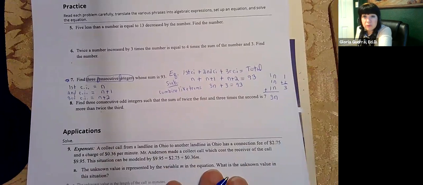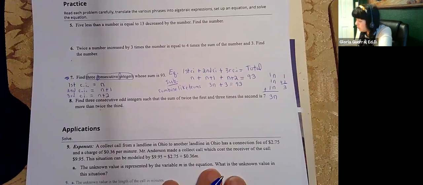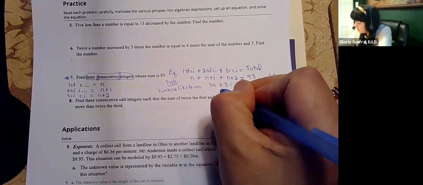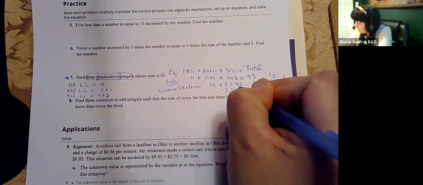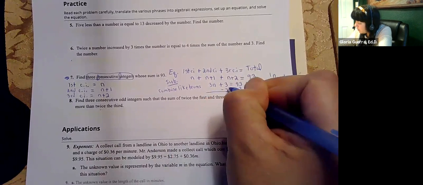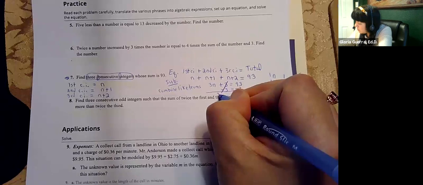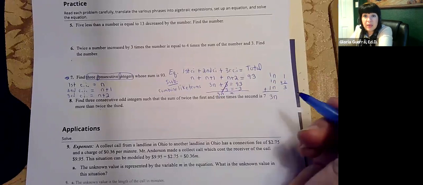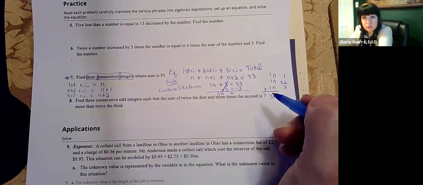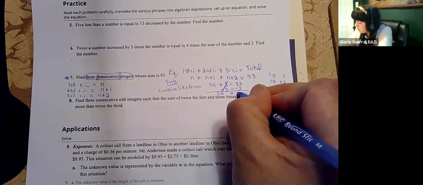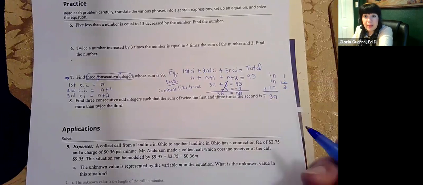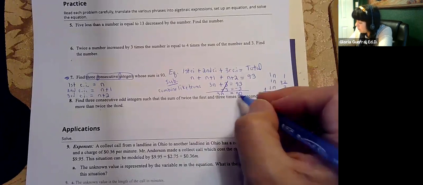Now I'm still solving for N. So I'm going to subtract 3, and the 3's fall out. I have 3N is equal to 93 take away 3, which is 90. And now I'm going to divide by 3.